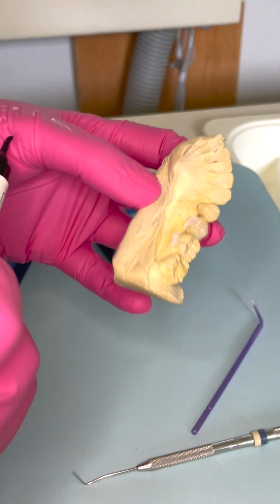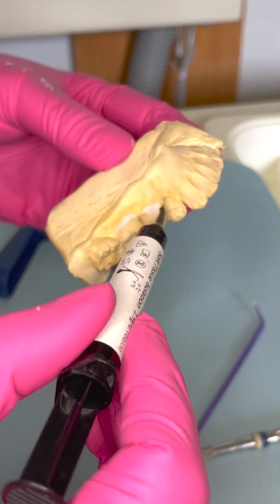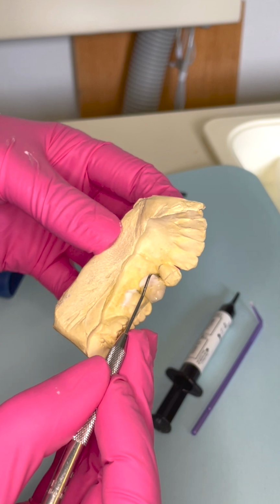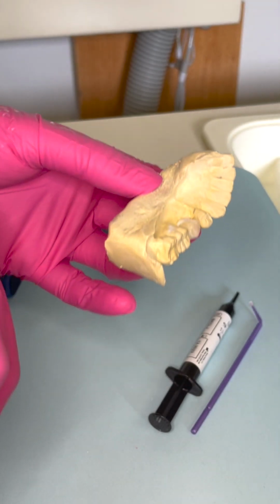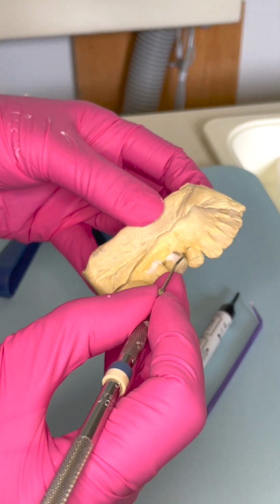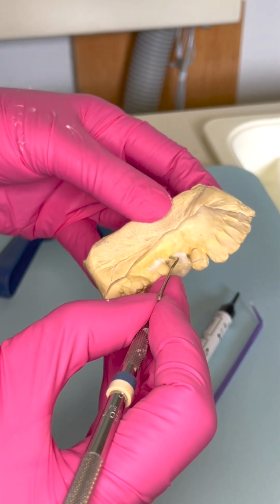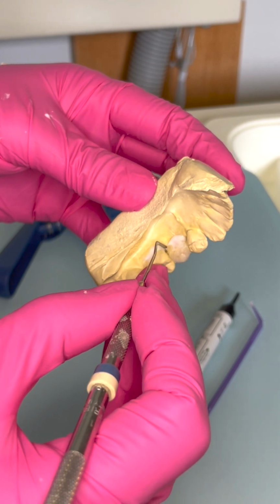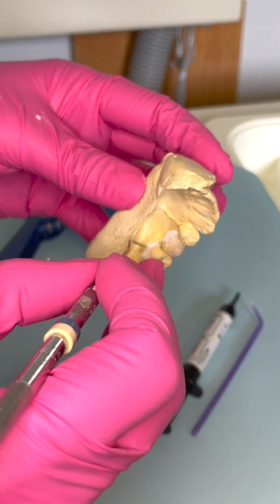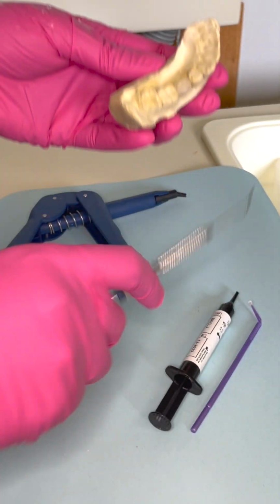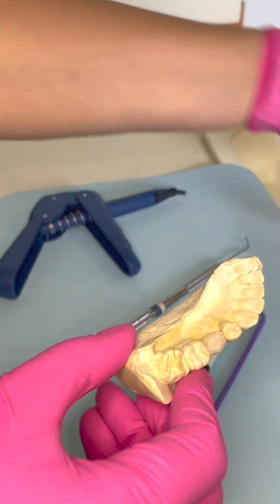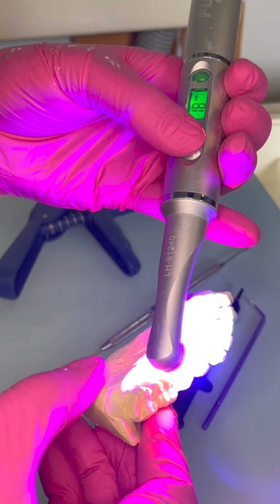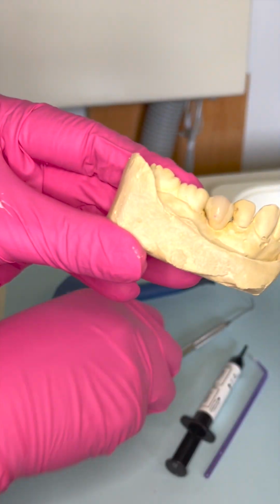I think that the better you get, if you just practice in the lab, doing some lab work, it can make you better and probably a little bit faster when you're chairside making temps. I don't know, at least that's been my experience. And I actually enjoy lab work, just because for me, it's relaxing, and I just like to feel like I'm being creative.